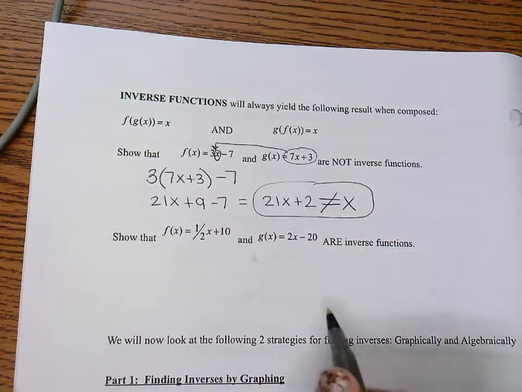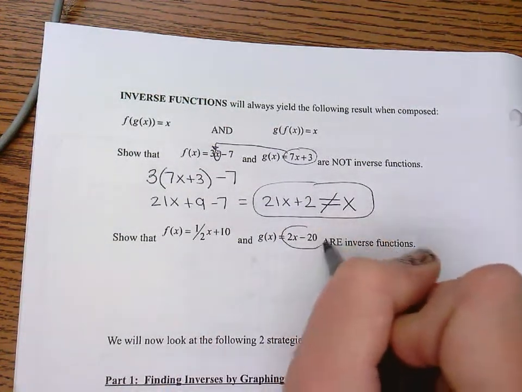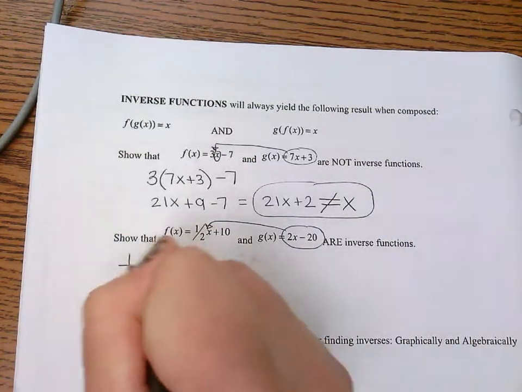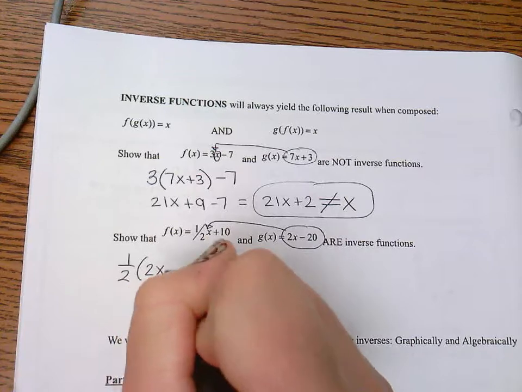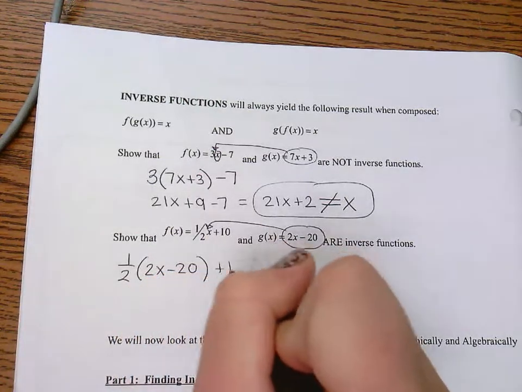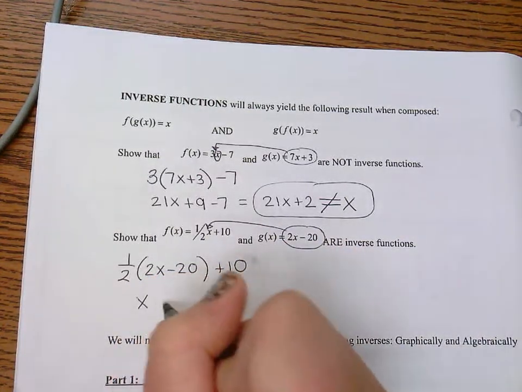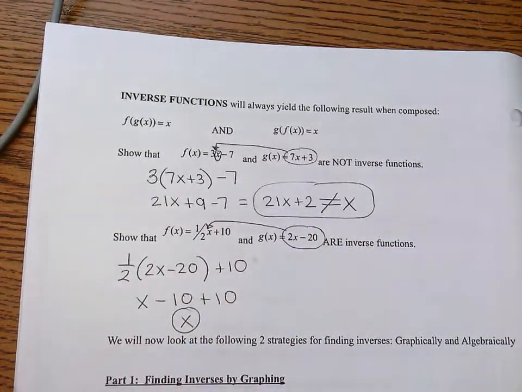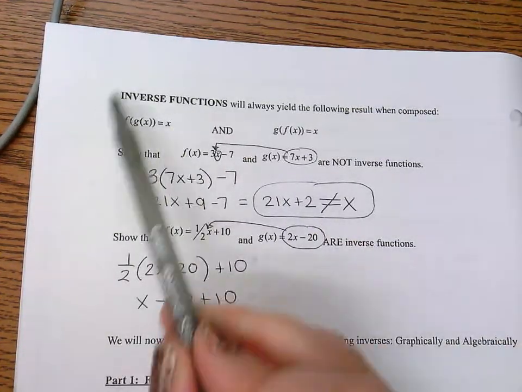So in this problem, I'm going to plug this g of x now into this x first. So 1/2 times 2x minus 20, plus 10. So x minus 10 plus 10. Look at that. That came out to x. So I've done half of the test.